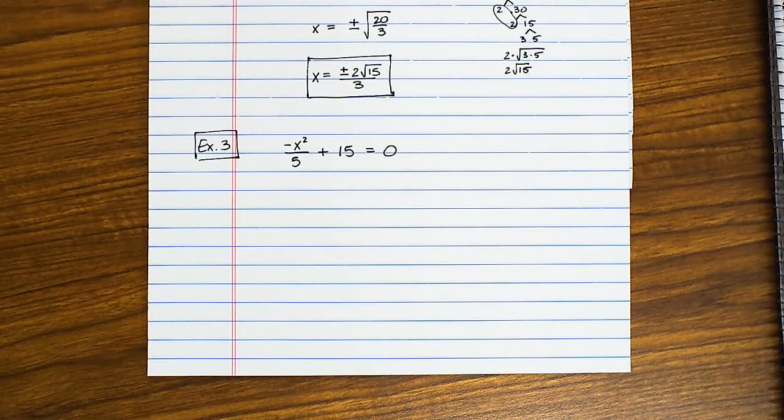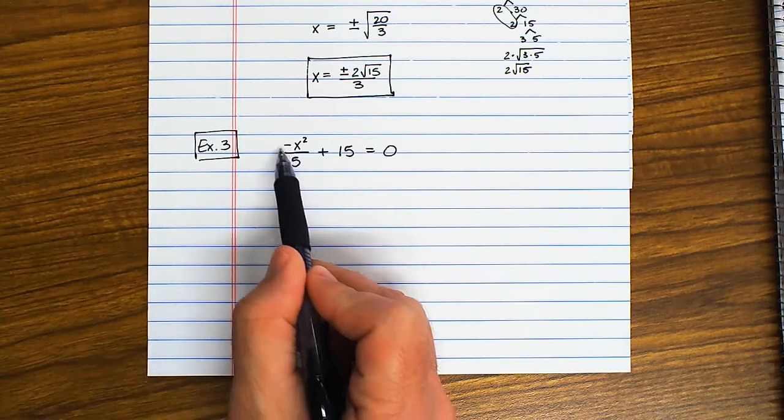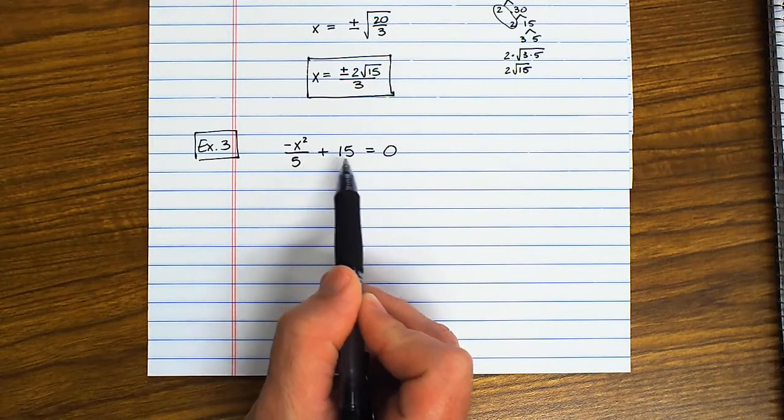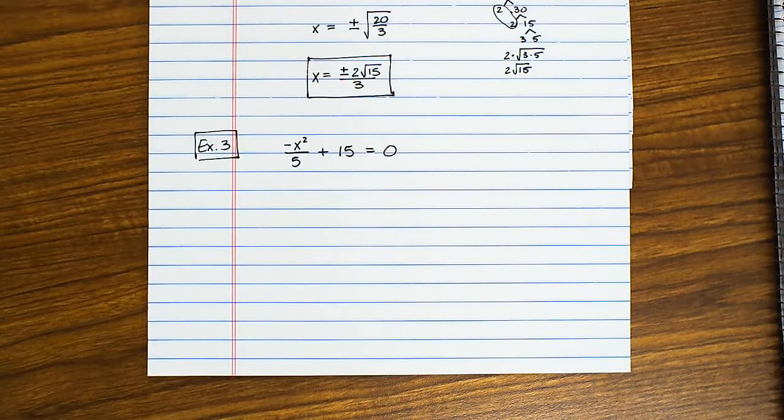All right, so hopefully you had a chance to try that. You know, there's a couple ways we can solve this one. The first thing, like I said, you want to notice is you have no b, so square roots is a way to go. If you wanted to use the quadratic formula, it's a little more challenging. Your a would actually be negative 1/5. Your b would be 0, and your c would be 15. But I'm going to use square roots.